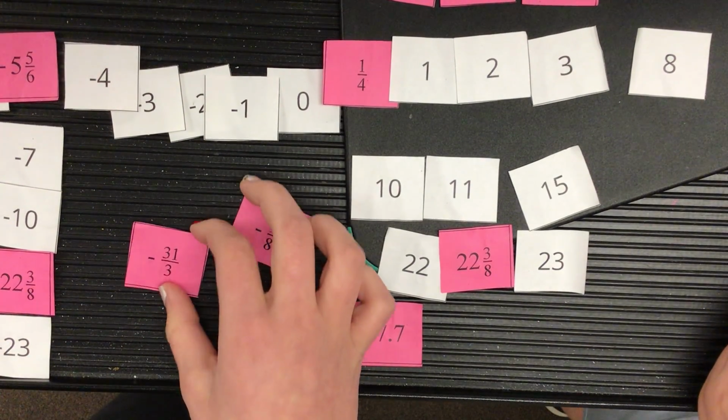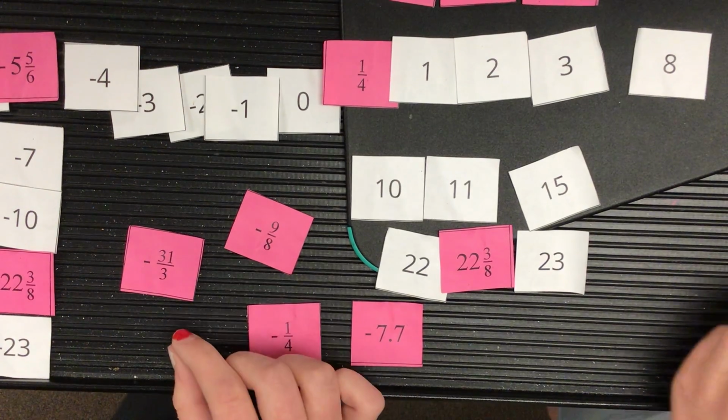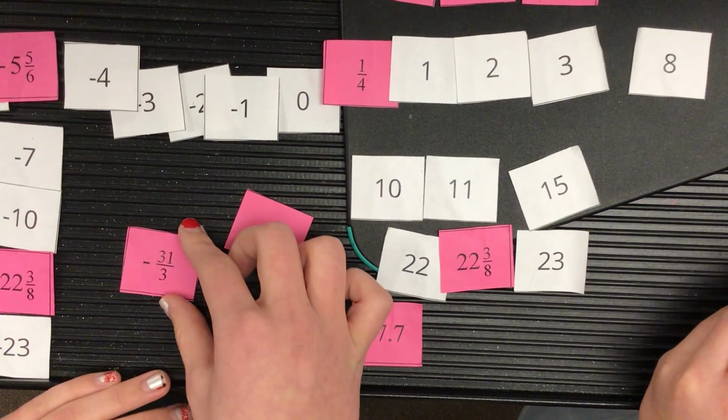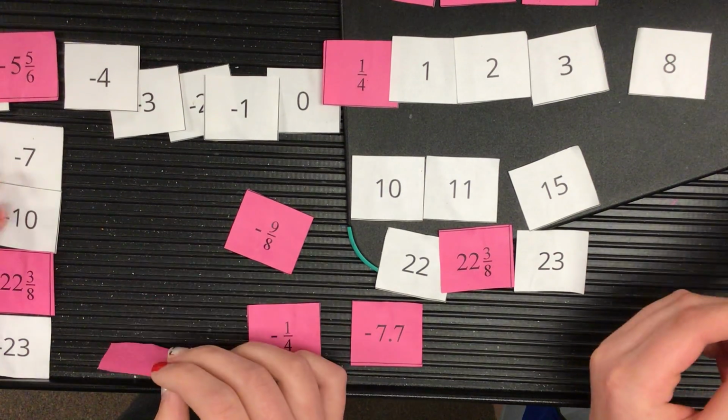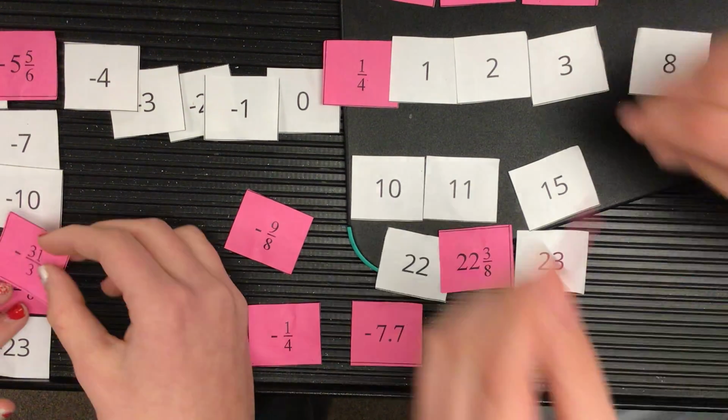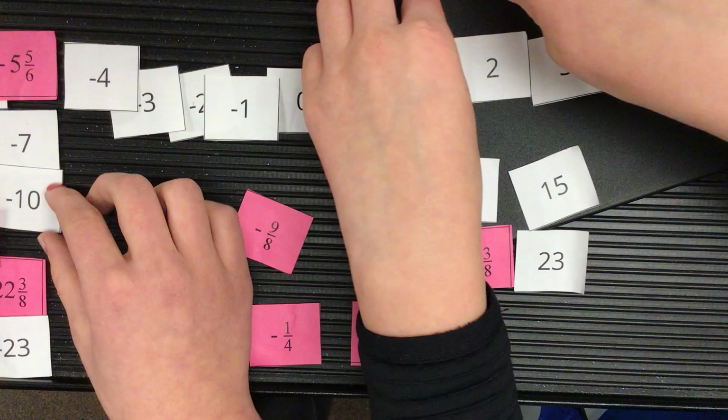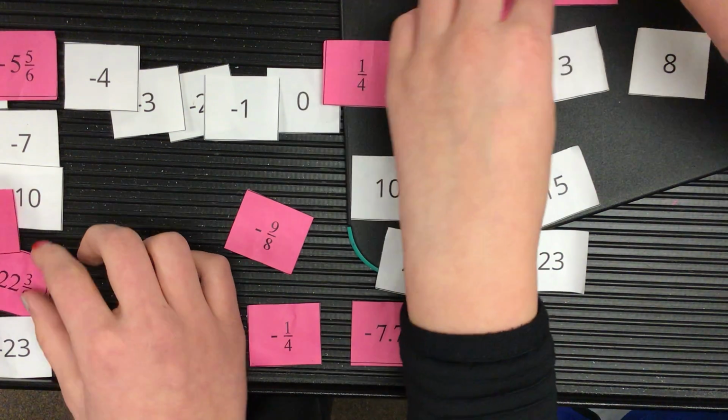Look at negative 31/3. This one right here. What number is that? What's 31 divided by 3? It's like 10 and 1/3. It says 10 and a little more than 1/3. So negative 10 and 1/3. So just smaller than 10.